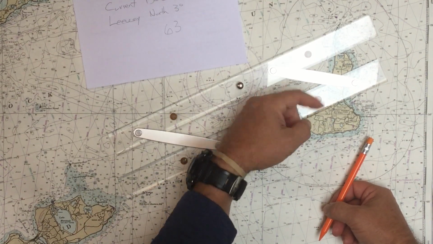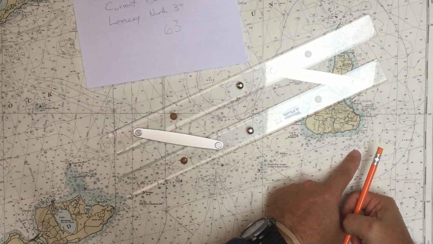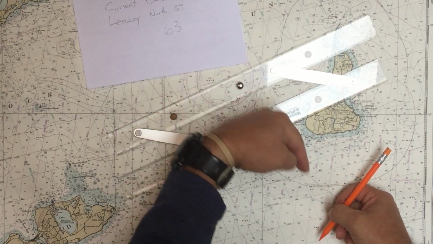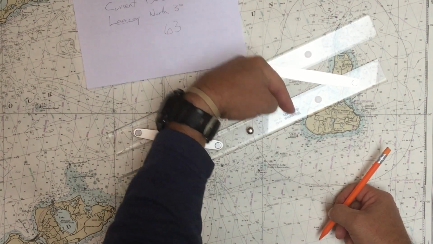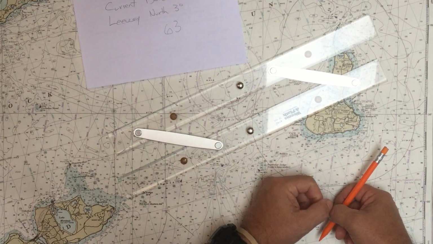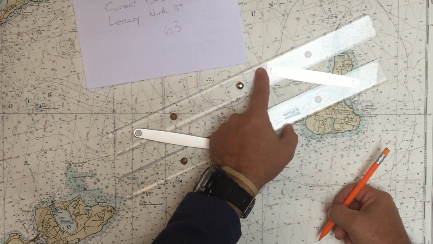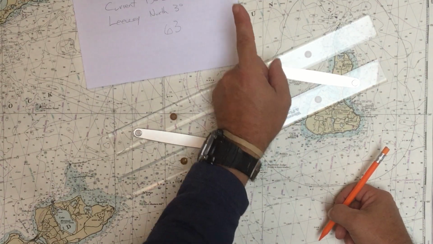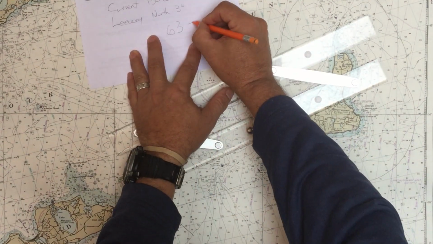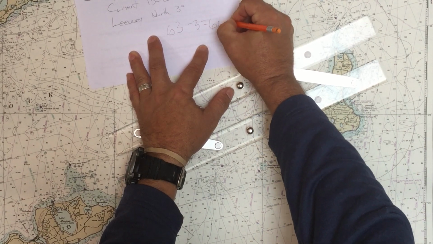I don't want to go south. I'm trying to get to this destination. So if there's a northerly wind pushing me to the south, how can I compensate for it? By steering into the wind. So instead of steering 63 degrees, I'm going to go 3 degrees in that direction. So minus 3 degrees is 60.